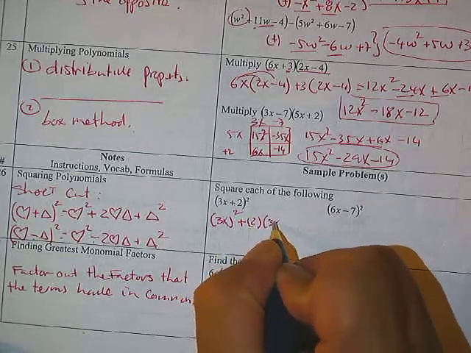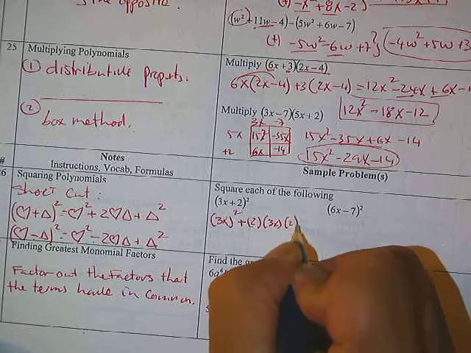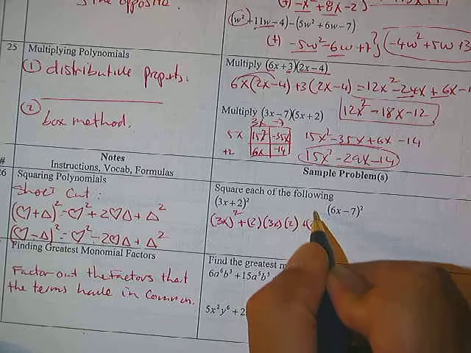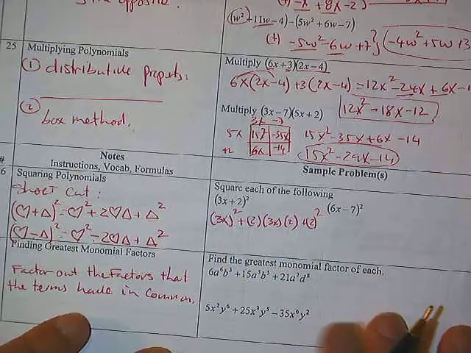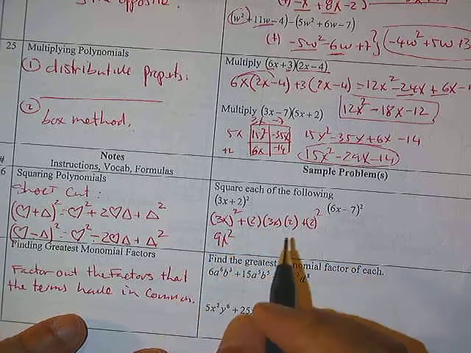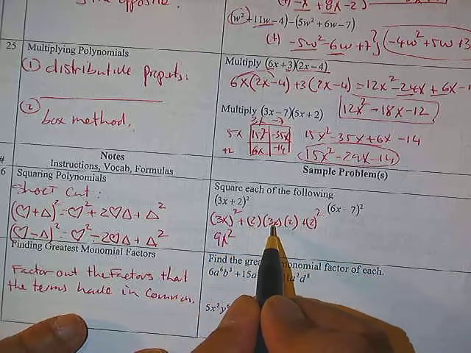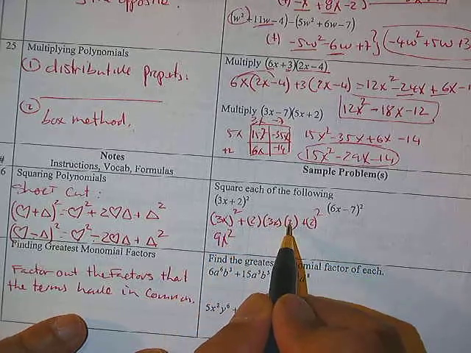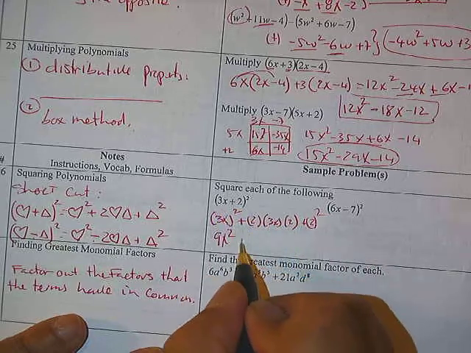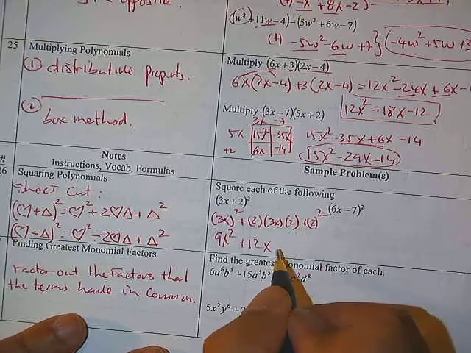But if there's a minus sign, then everything is the same except that's minus. That's still plus. So let's check it out. First we're going to square this, 3x. We're going to square that. And then it's going to be 2 times 3x times 2. And then it's going to be plus that square, 2 squared. There's your pattern.